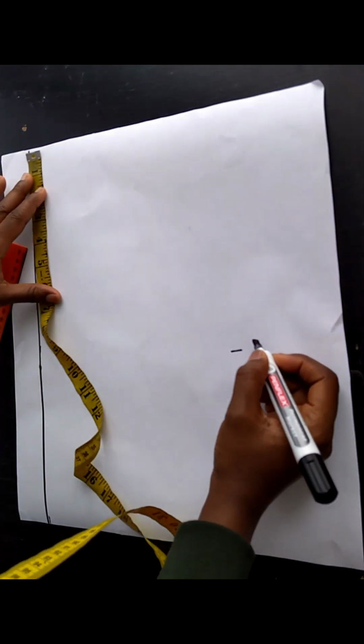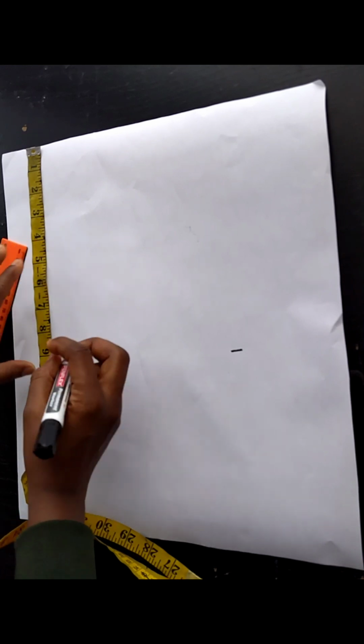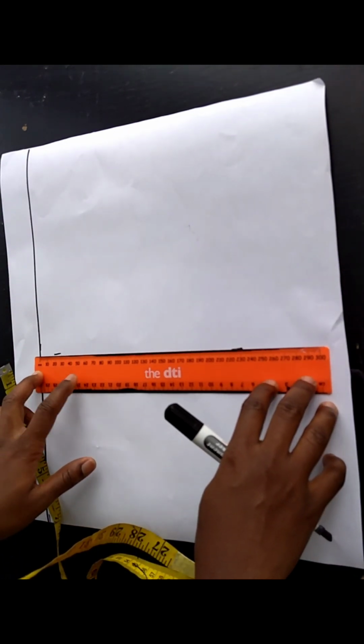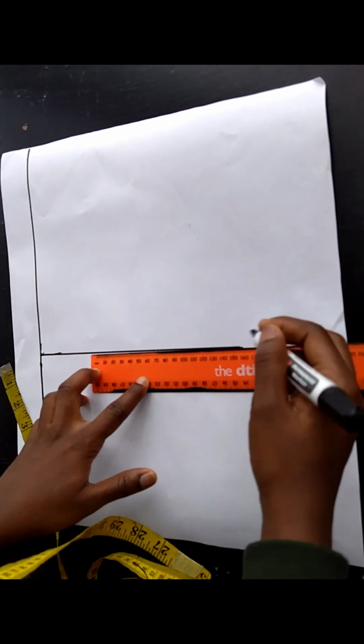I'll go in now to mark my chest line. From shoulder to chest line is 9 inches. That is what I'm marking now. The shoulder to the chest line is 9 inches, and I connected with a ruler.